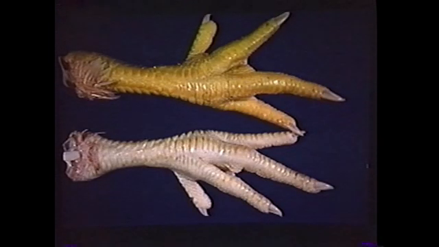Just before I show the lesions of coccidiosis, here are two feet, one yellow, one white, of broiler chickens from a commercial operation. The difference in color can be due to diet.